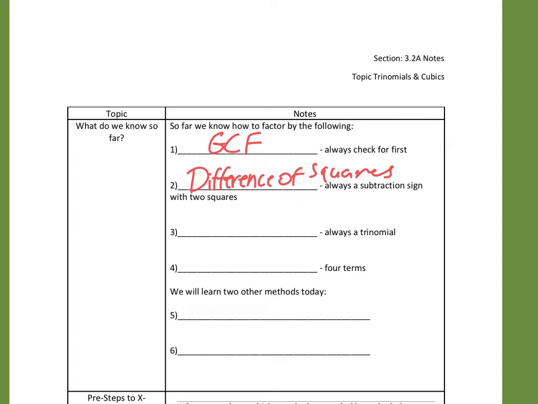The next thing that we're going to talk about. Okay. It says that we've already learned this. However, we skipped it last class. So this is something that we're going to be learning today. It's called the X method. Just go ahead and draw an arrow down here, because that's what we're going to be learning today. We will learn the X method, which is what we call trinomials.